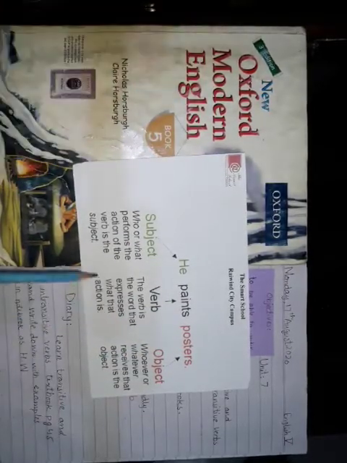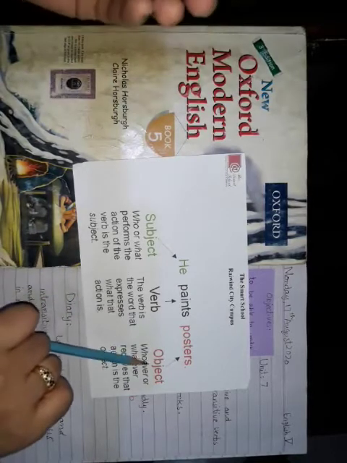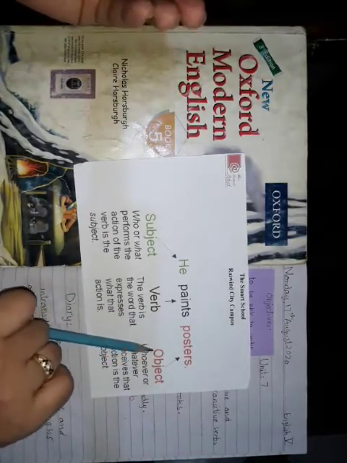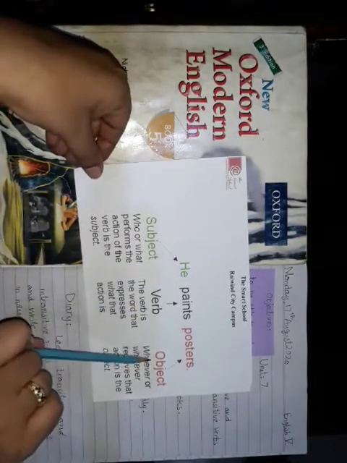So object is a thing. It can be a person, it can be a thing, right? So object is something that receives the action by the subject, right? So this is the object of a thing, object of a sentence.